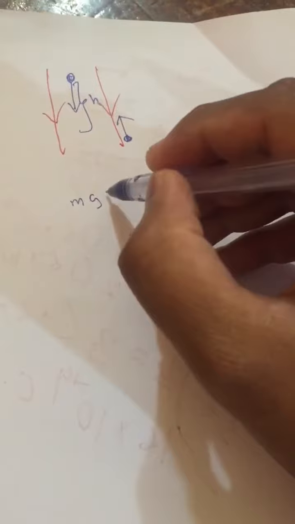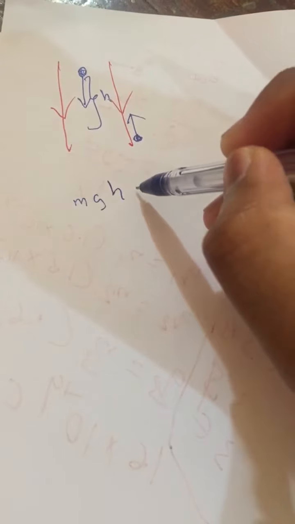So in that case, the gravitational force, the weight, is taken into account, and the work done will be mg, the gravitational force, into the change in height, right? So in other words, the loss in potential energy will become the half mv squared kinetic energy. That's one thing. We are talking in terms of energy.